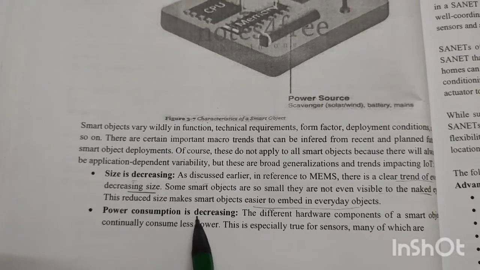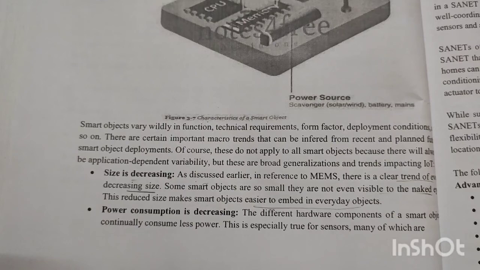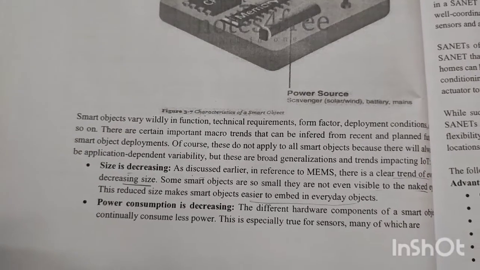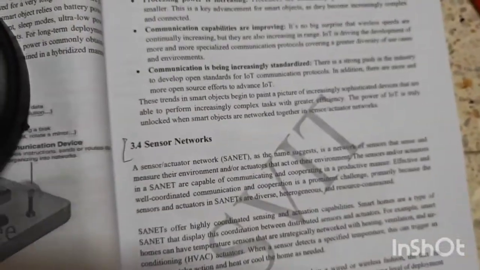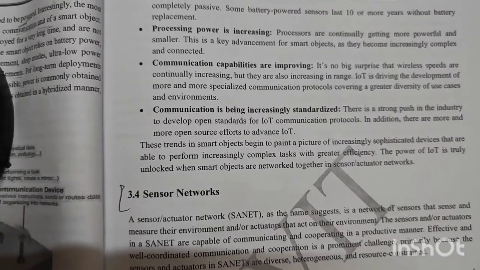Then power consumption decreases. Different hardware components continuously consume less power. This is true for sensors which are passive. Some battery powered sensors last for 10 or more years without battery replacement.